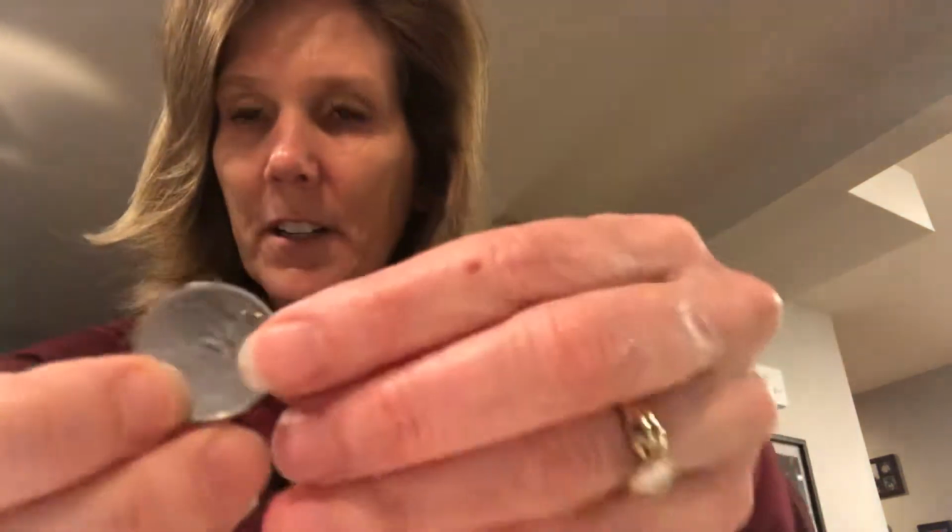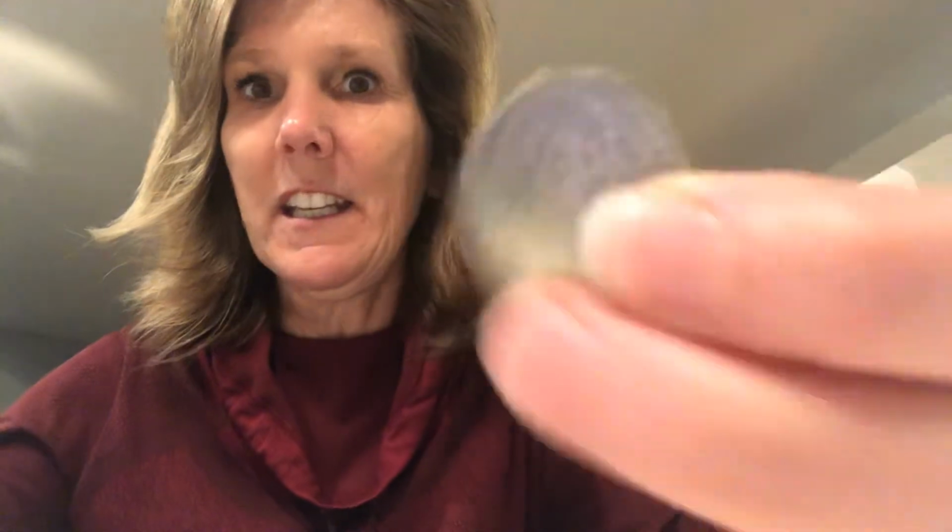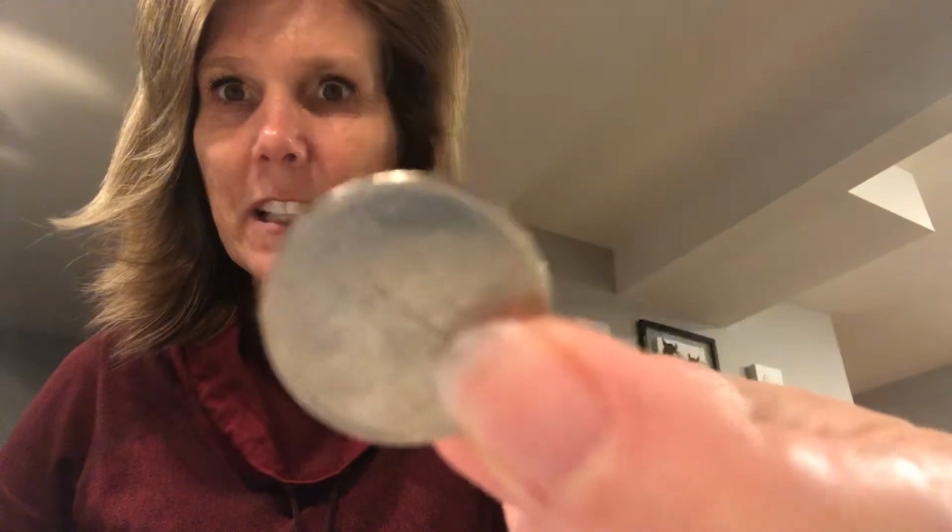Sometimes you'll see coins like this. For example, here's my quarter, and it looks just like the one on the page. However, here's another quarter, and it doesn't look like the one on the page. So here's something different here. And then here's another quarter that looks different. So it's just not as easy.